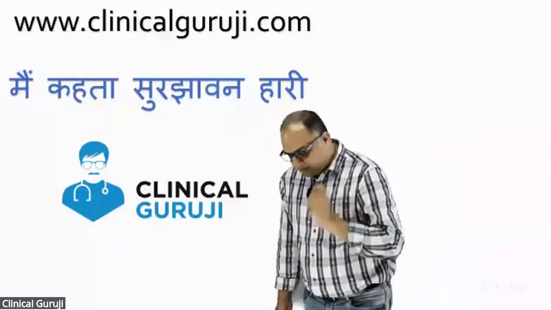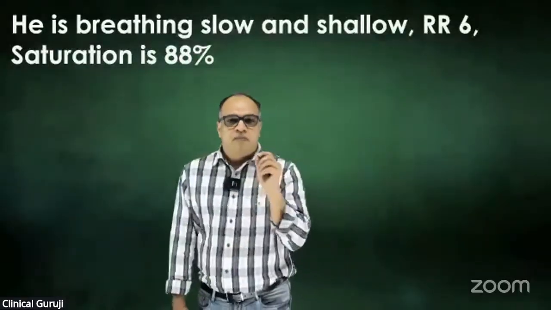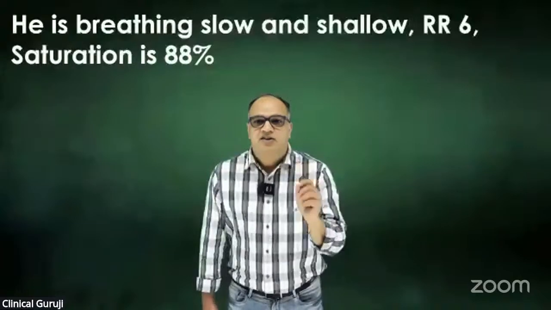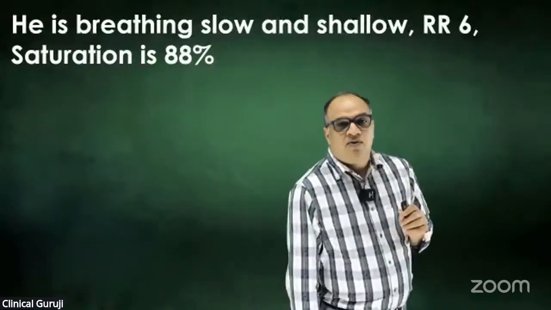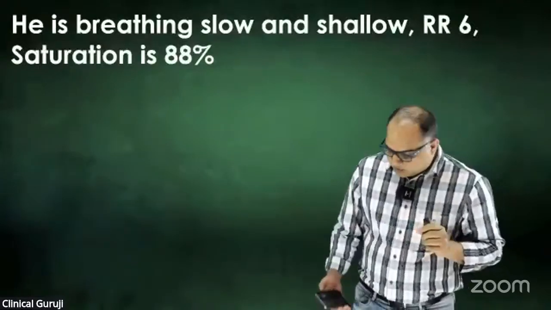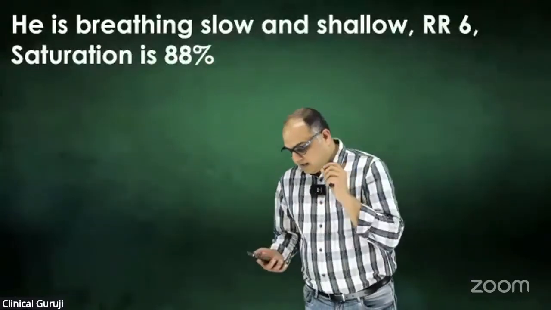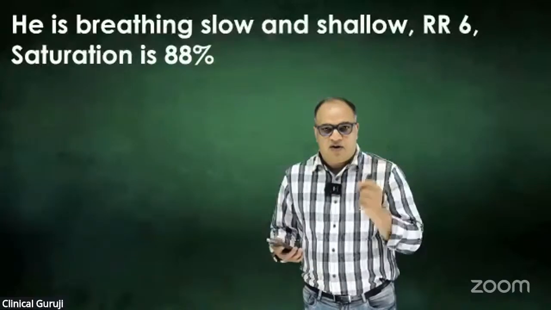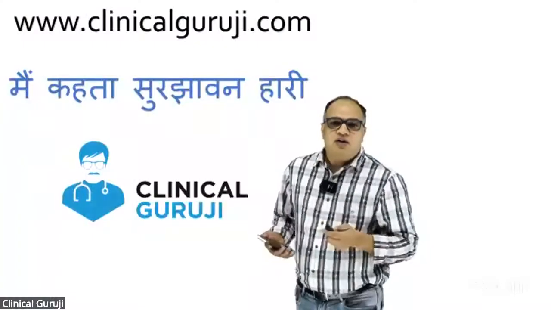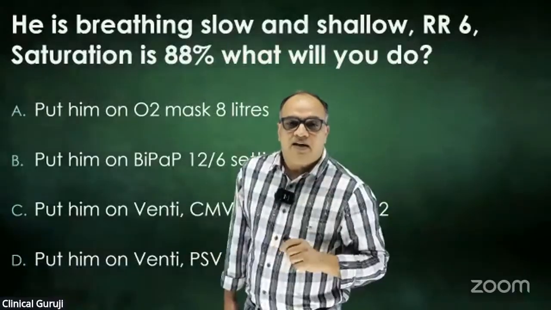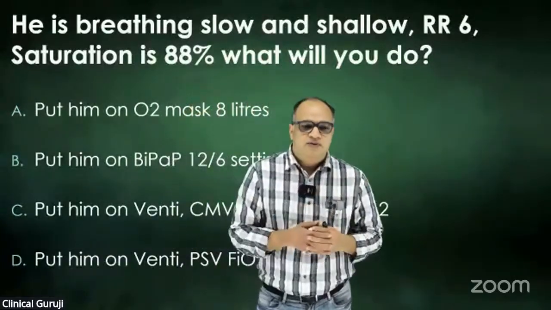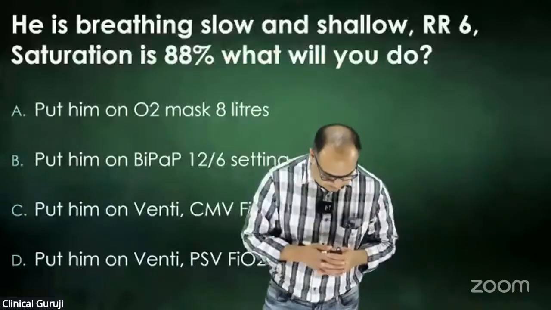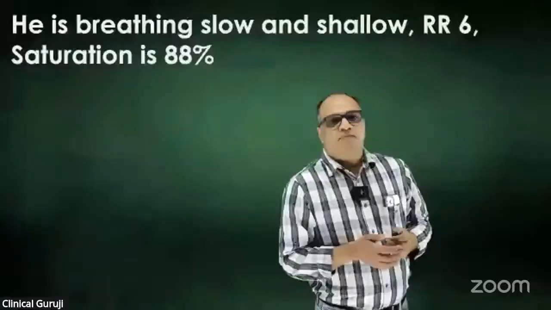So coming back to our case, this guy is breathing slow and shallow. His respiratory rate is 6. His saturation is 88. What will you do? So most of you are writing either ventilator on PSV mode, or you are writing ventilator on CMV. Unfortunately, most of the answers are wrong. So let's begin with the basics first.